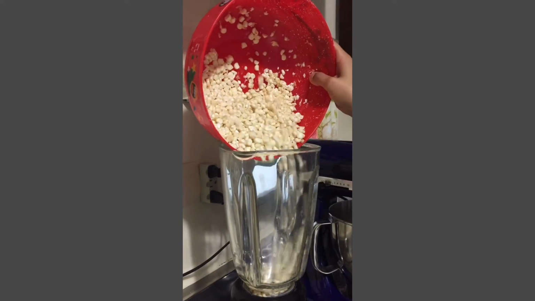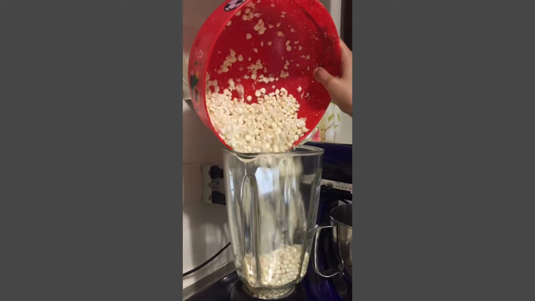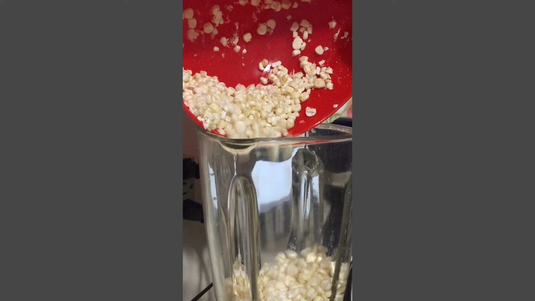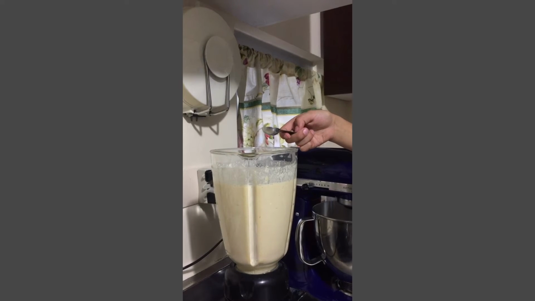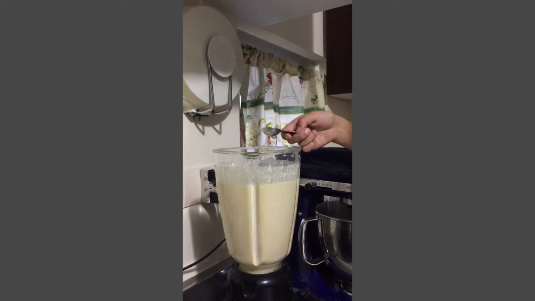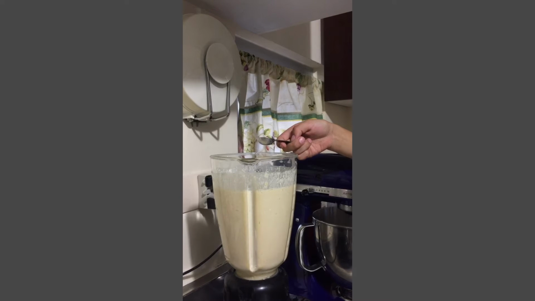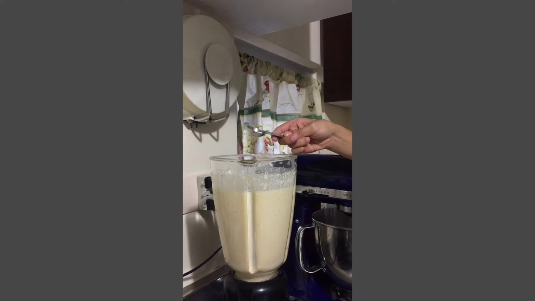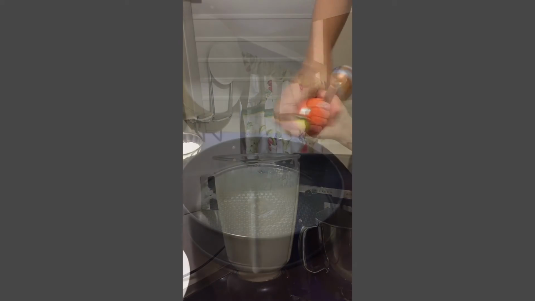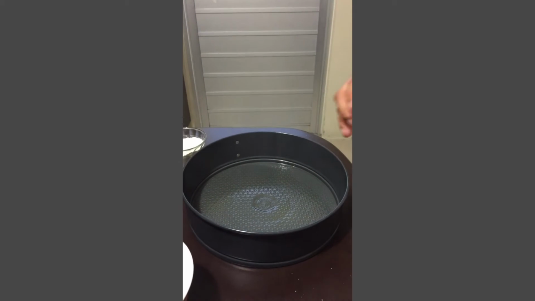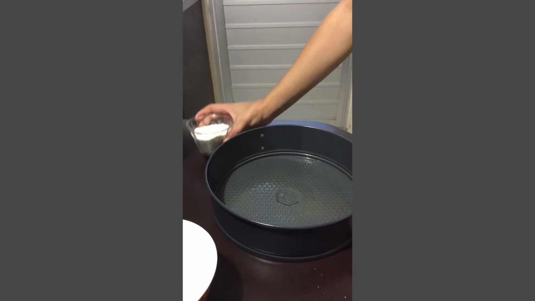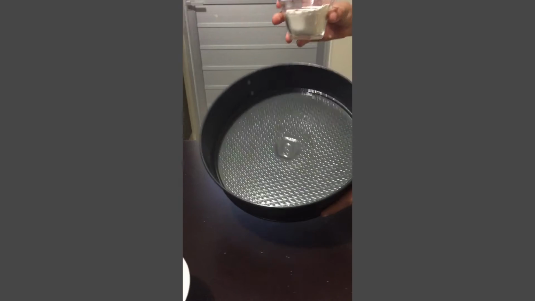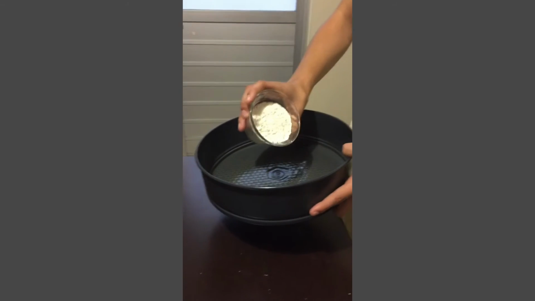Now we will put the corn into the blender. Now we need some sodium bicarbonate in order to neutralize the acid of the corn. We will spray some butter spray so the mixture doesn't get sticky on the bowl. Then we will add some flour.